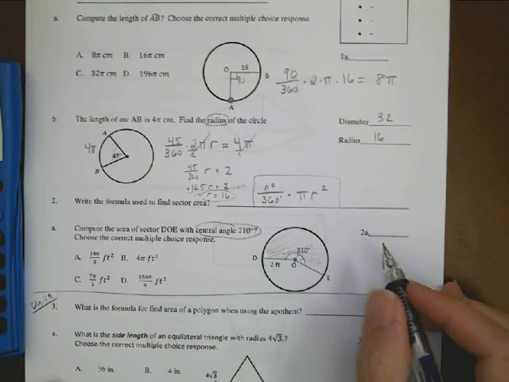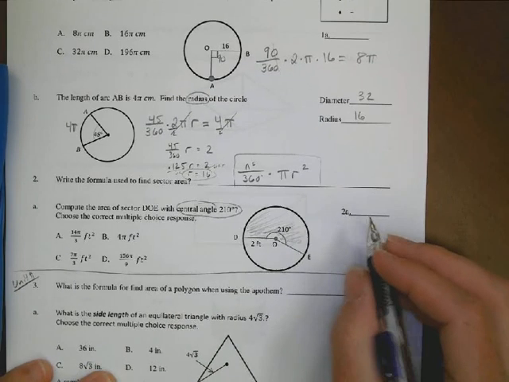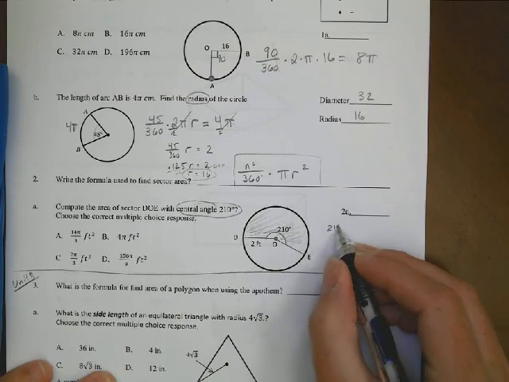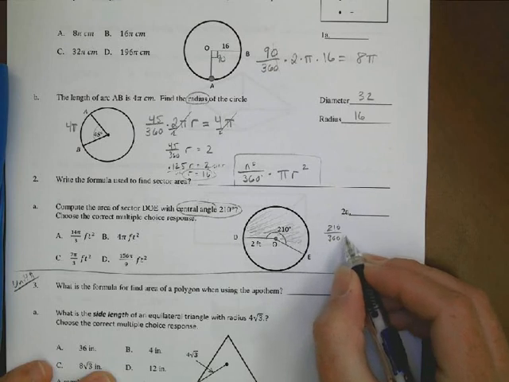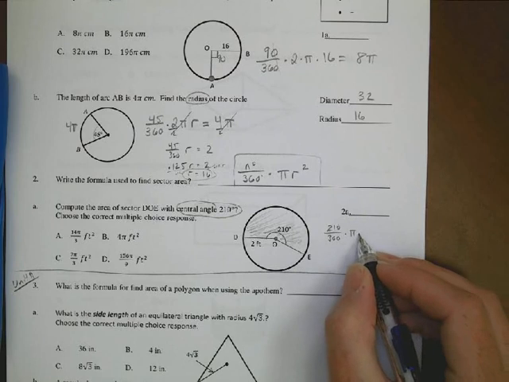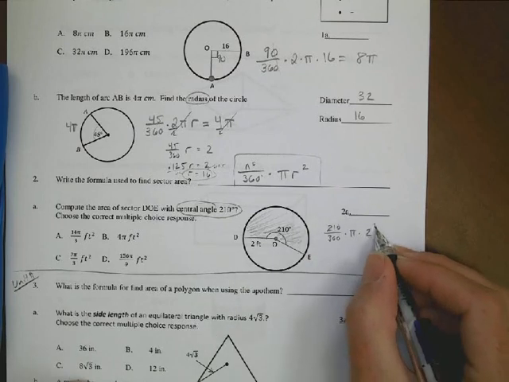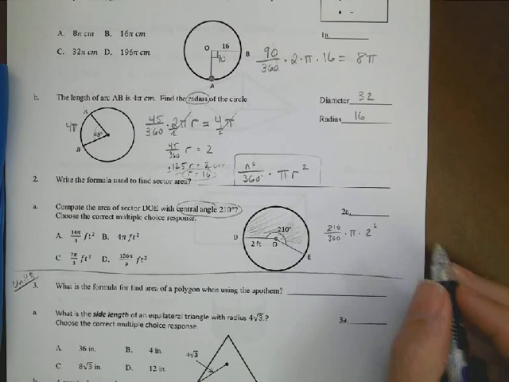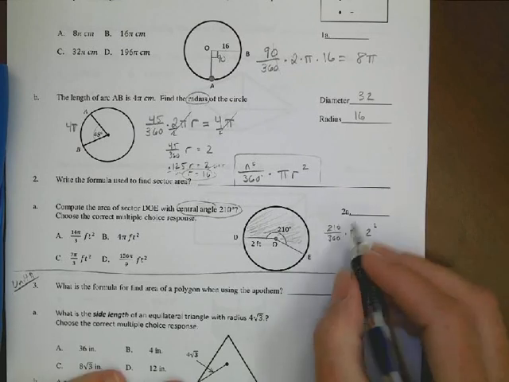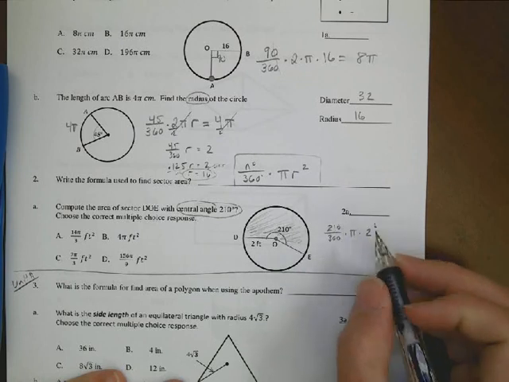So in this case, we would use our formula, and we would say we have 210 over 360 times pi times the radius, which is 2 squared. And that's going to be our solution when we work that out. So 210 over 360, I can continue to reduce that until I get down to a nice small number.